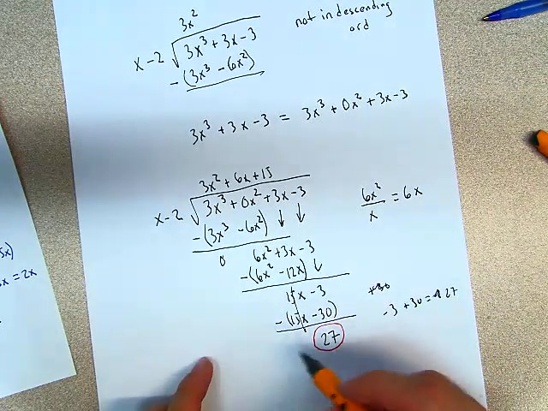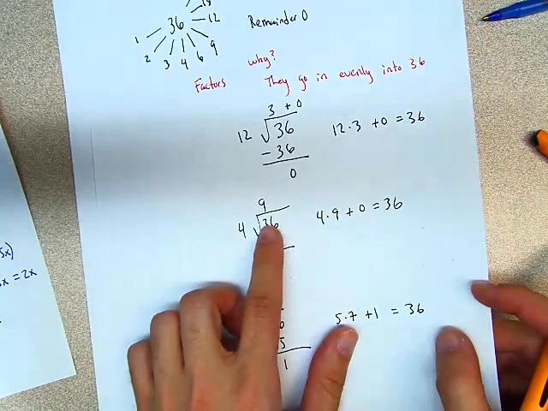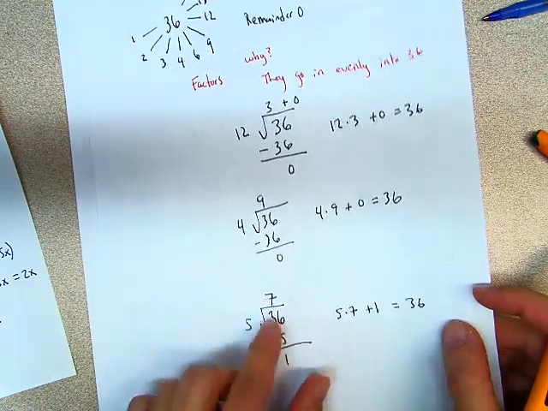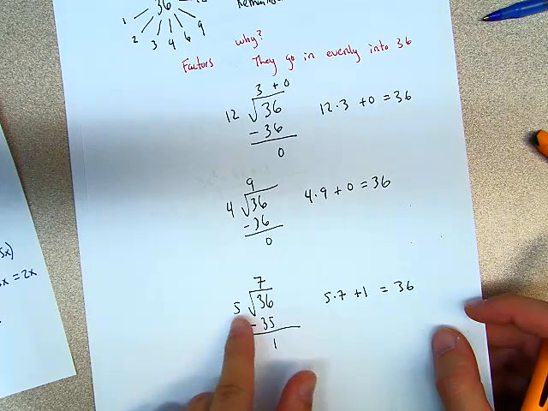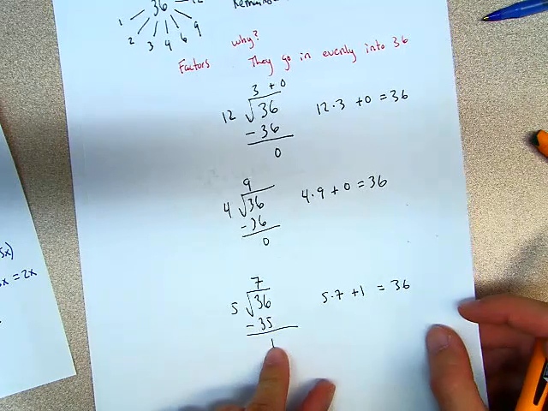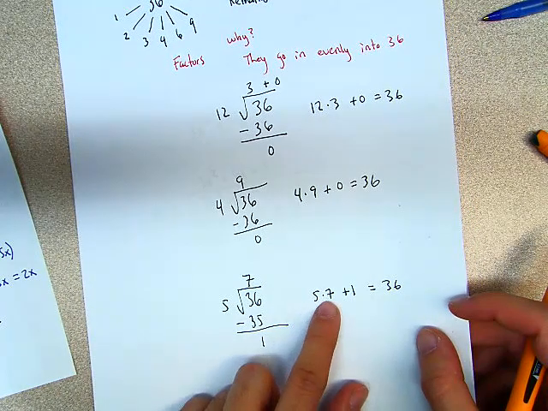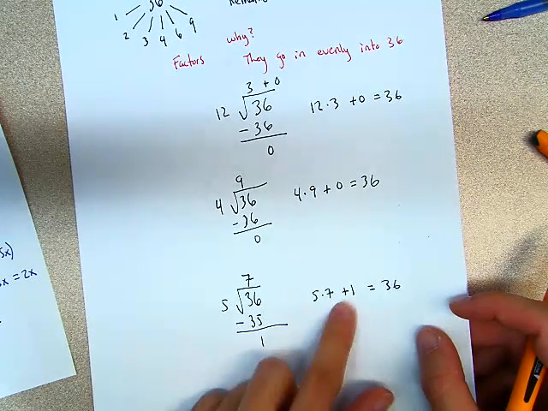So when we multiplied this, you got 3x squared. So let's go back one second. When we had this question right here, 36 divided by 5 was 7, and then you got remainder 1. But that was equal to what? 5 times 7, it was these two, plus the remainder.